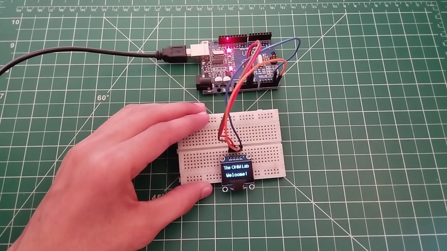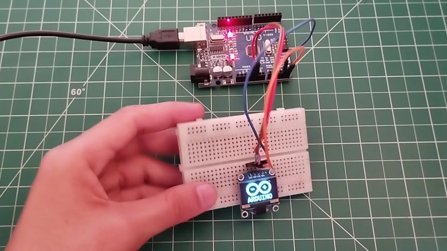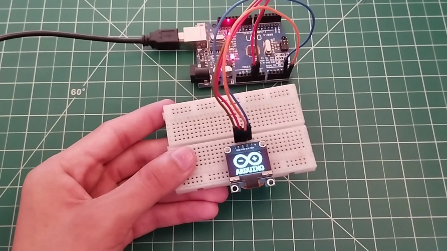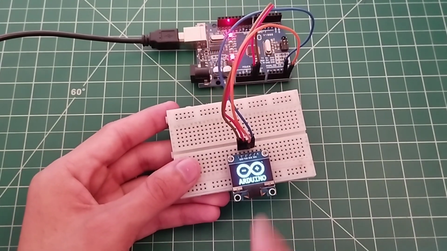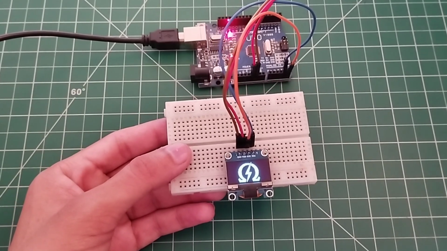You might have displayed text on an OLED screen, something like this. But in this video, I'm going to show you how you can display your custom images or logos, or even animation like this Arduino logo or even my own channel logo, right? So let's get into the video.